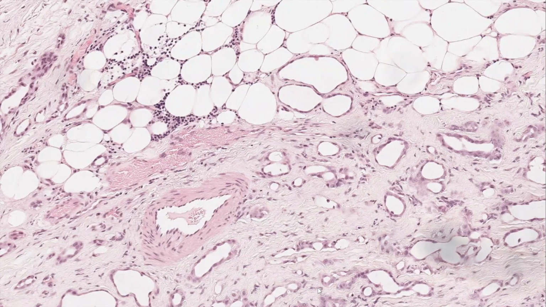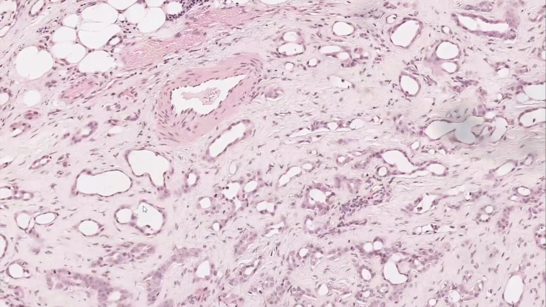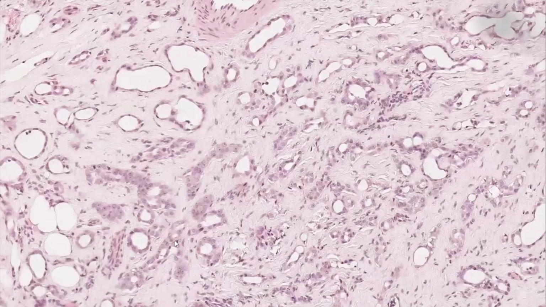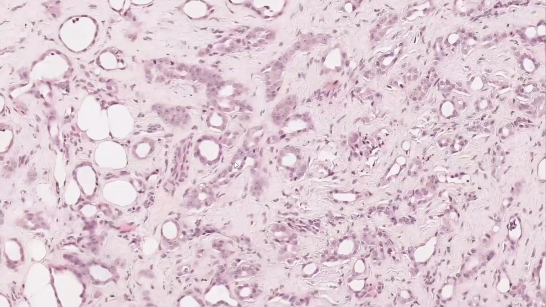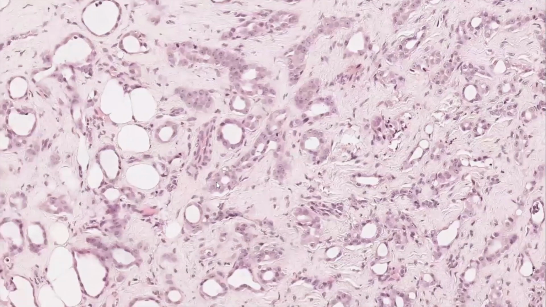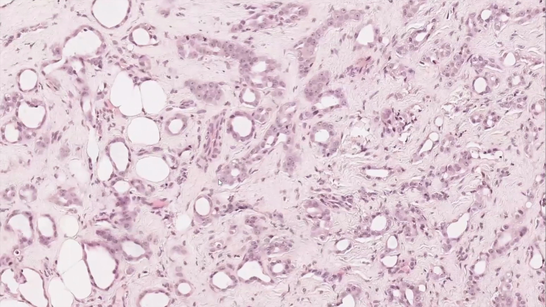We then subtype these into epithelioid or sarcomatoid. These are epithelioid mesothelioma. And it is important to exclude a carcinoma. And to do that, we typically rely on immunohistochemical stains. And there's no one stain that is perfectly sensitive or specific, so we usually use a battery or a panel of stains to differentiate that.